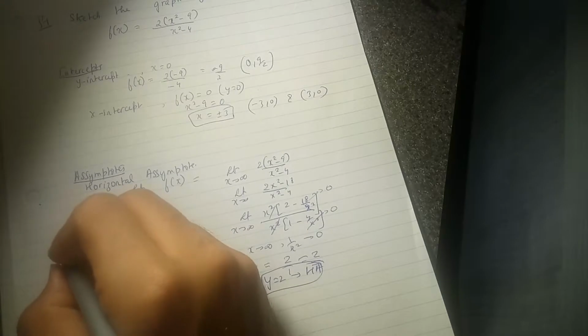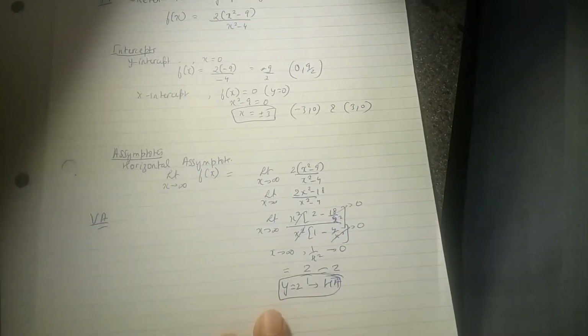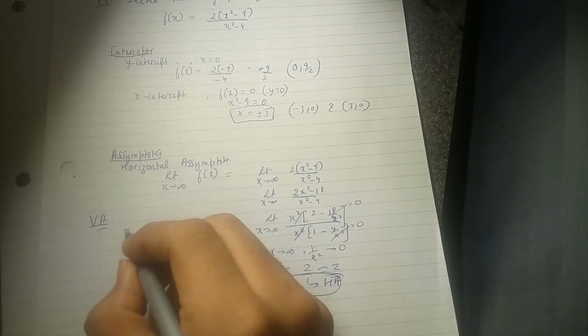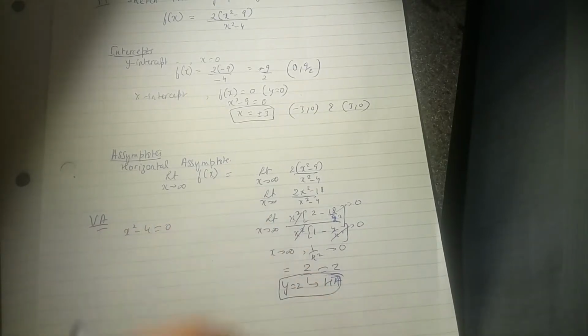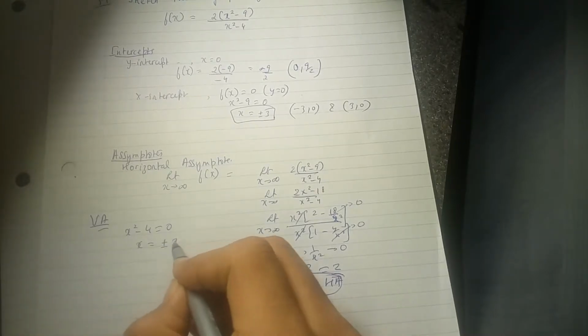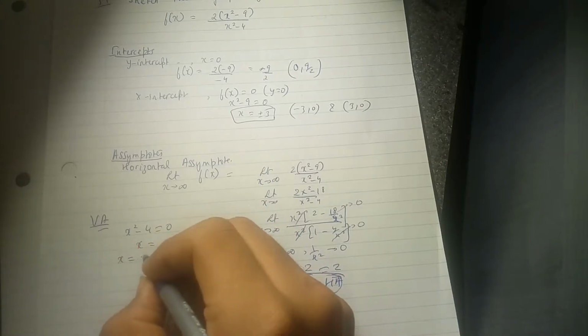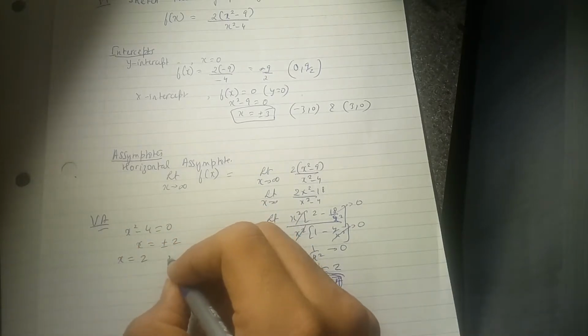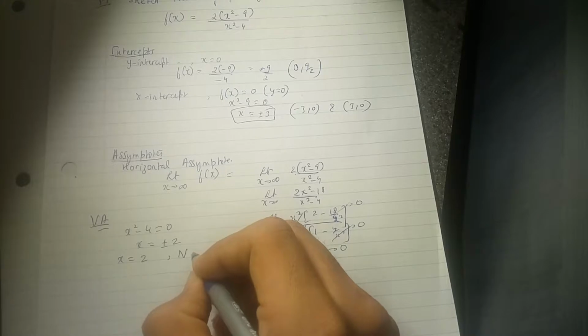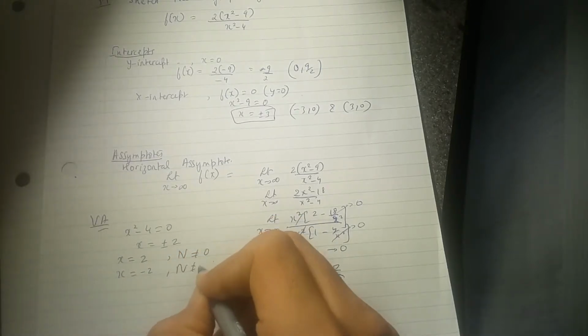Next thing we would look for is vertical asymptote. The vertical asymptote can be found out by substituting the value of x squared minus 4, that is the denominator, to be 0. This would give us x is equal to plus or minus 2. Substituting x is equal to 2 in the numerator, we will get a numerator that is not equal to 0, and by putting x equal to minus 2, the numerator is not equal to 0.